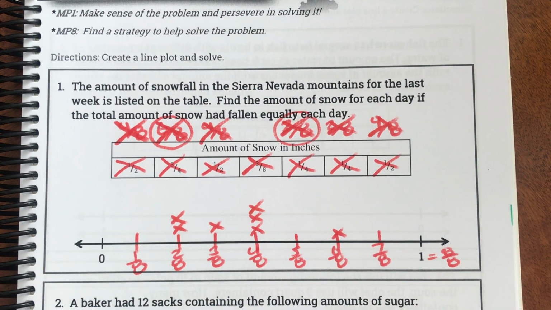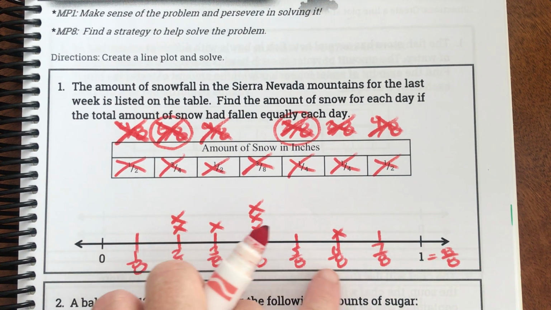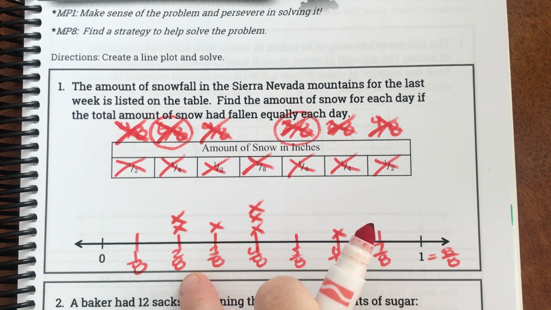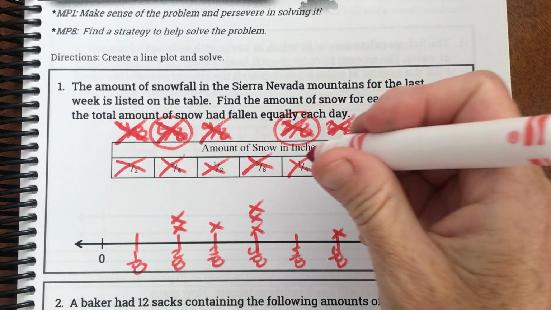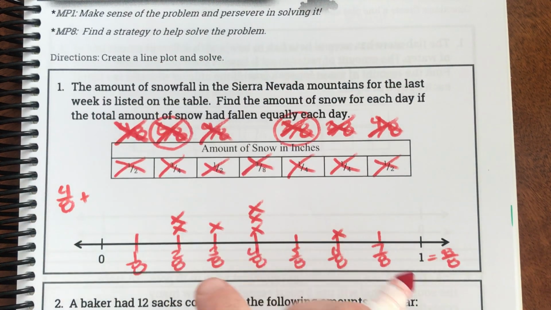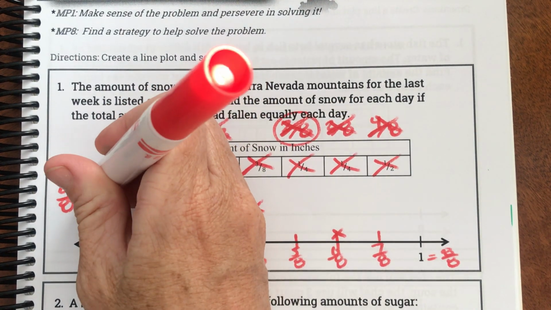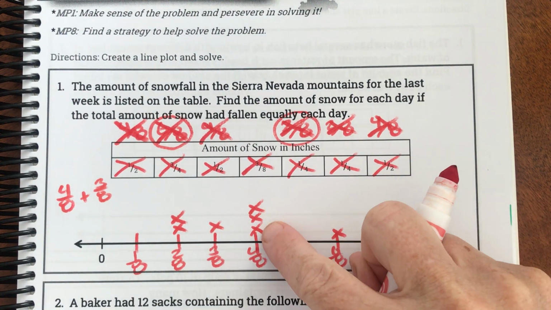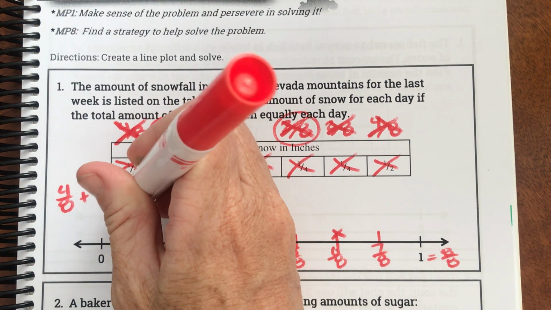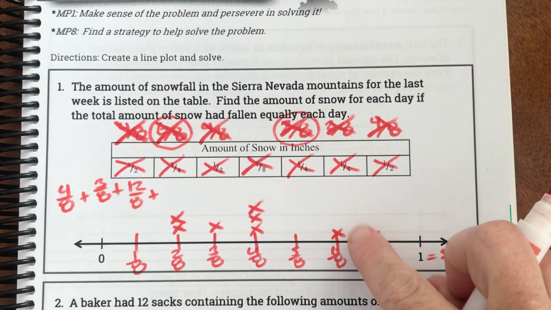So now that I have all of my data points ready, I could count them to make sure, and I do see I have 7, and there's 7 here. Okay, so I have 2 2/8. Well, 2 2s would be 4/8 plus 1 3/8, so that one's just going to stay. 3 4/8, so 3 4s would be 12/8 plus 1 6/8.